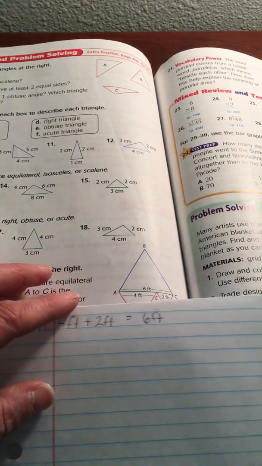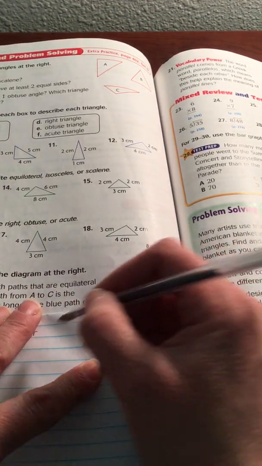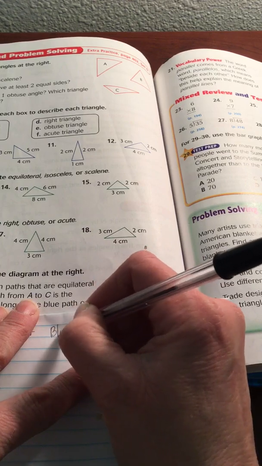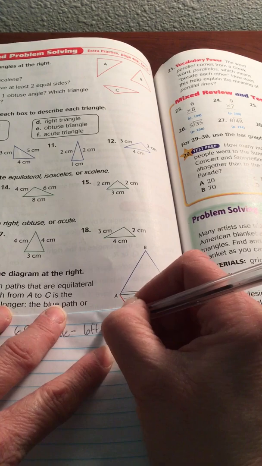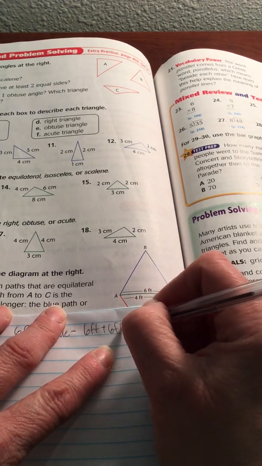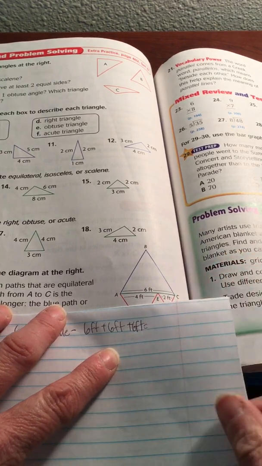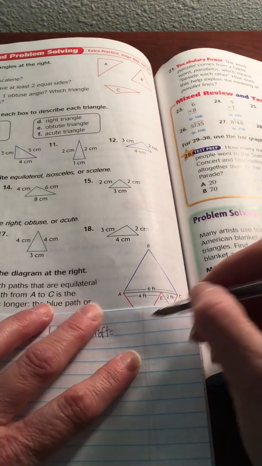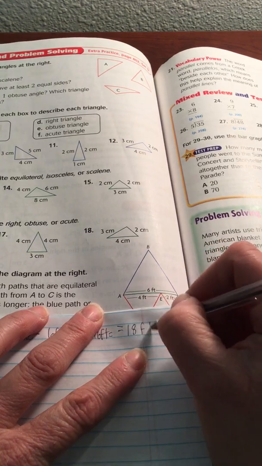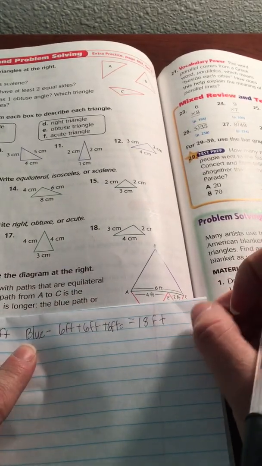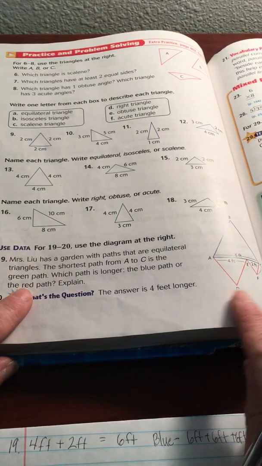Okay, so let's look here. So this is for the blue triangle. I'm going to go ahead and write this down here. This is for the blue triangle. I had 6 feet on the bottom, added to 6 feet on one side, added to 6 feet on the other side. Now if I add up 6 3 times, don't I get 18 feet? Okay, so I know that the blue is 18 feet. Now, let's look at our red path.